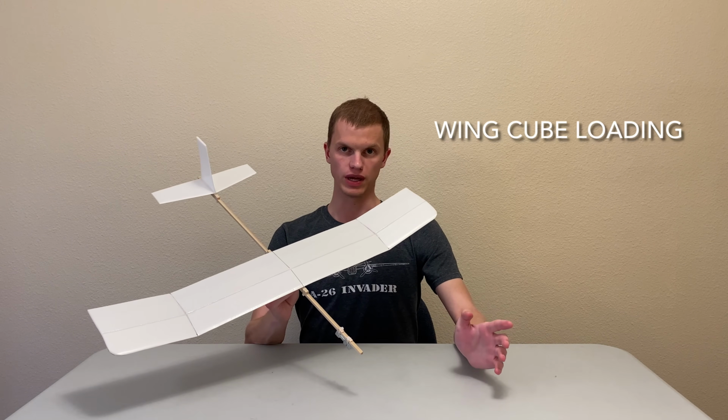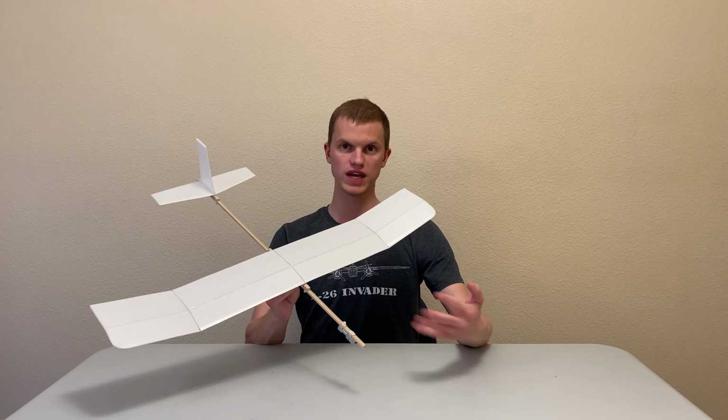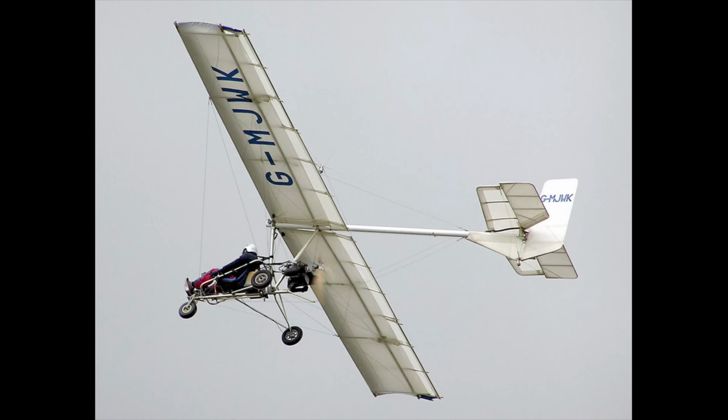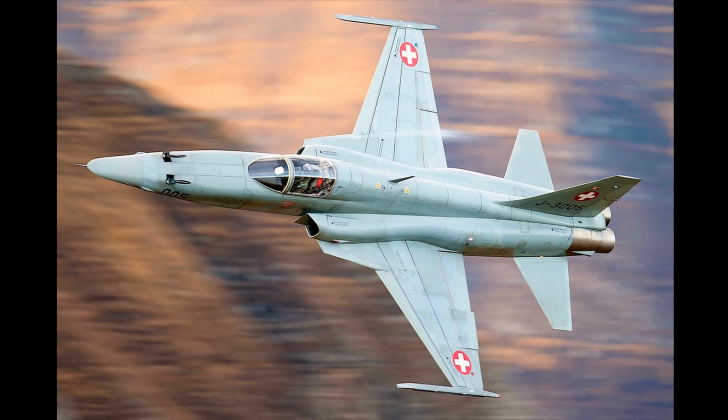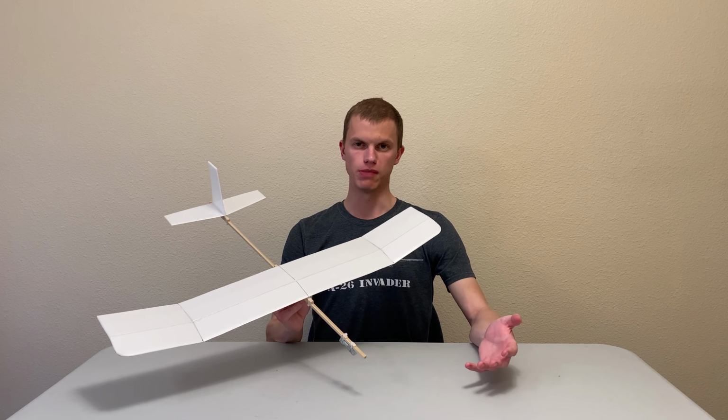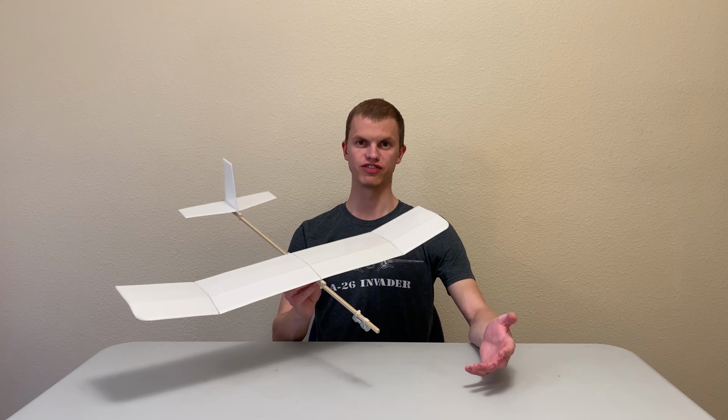The wing cube loading is a relationship between the weight of a model airplane, the size of its wing, and its speed. To put it simply, lightweight airplanes with large wings fly slow and feel very light and floaty. Heavy airplanes with small wings, however, fly fast and seem to slice through the air. The wing cube loading is a parameter that's used to measure an airplane's speed and floatiness.